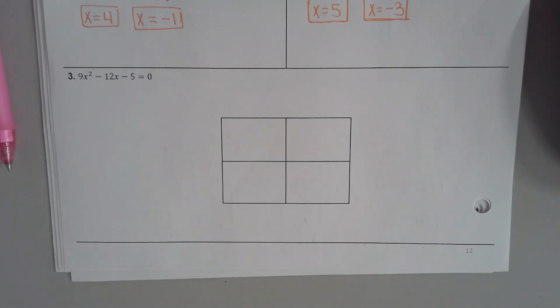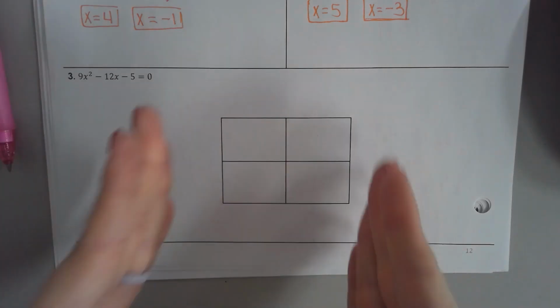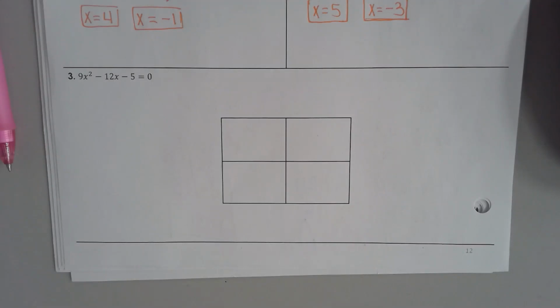I'm going to teach you the method that I prefer. It's in a box, and personally, I like this one because when we're doing the reverse of this process, I also use the box. And I think it just makes it connect better. And I think it's easier to remember to do it this way. But there is a process. There are some steps that you have to follow.